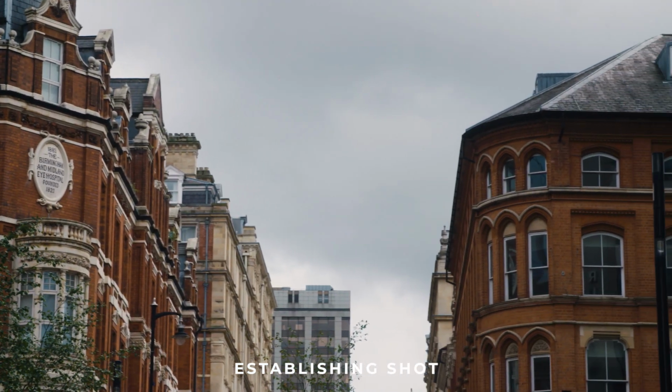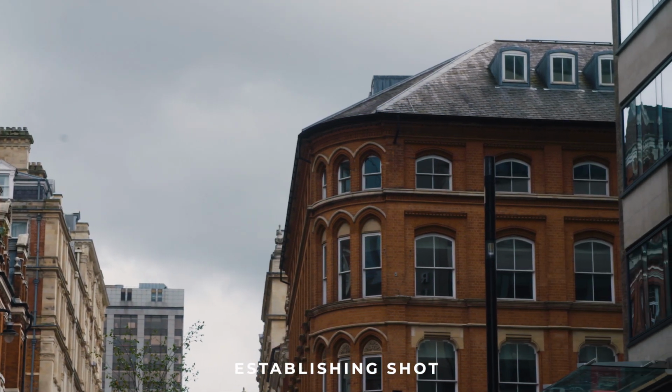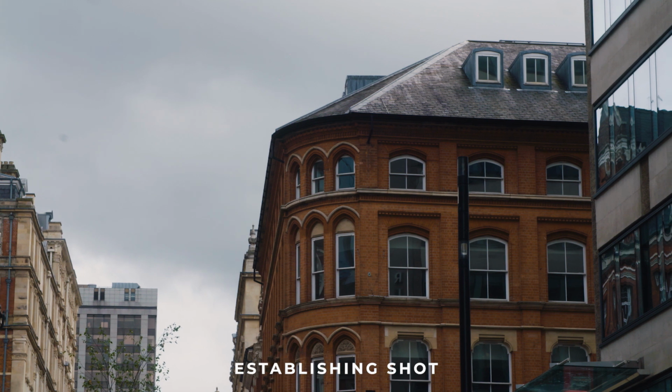So a high angle looking down is looking down on somebody, and the low angle is looking up to that high almighty character. Now we're going to go a little bit more fancy, and we're going to talk about establishing shots. So an establishing shot is basically just a shot that is going to establish the scene. So if we're filming a video in a house, for example, the establishing shot will be the exterior of the house. So it's just a shot of the house outside, and then we can cut in to see the action.